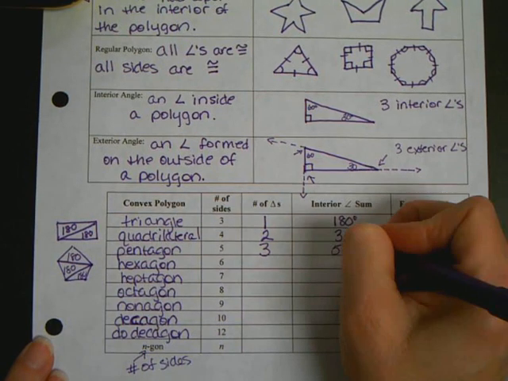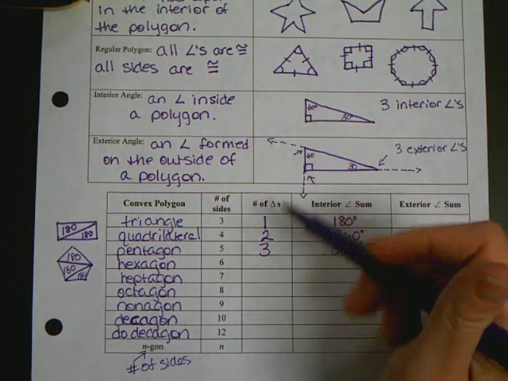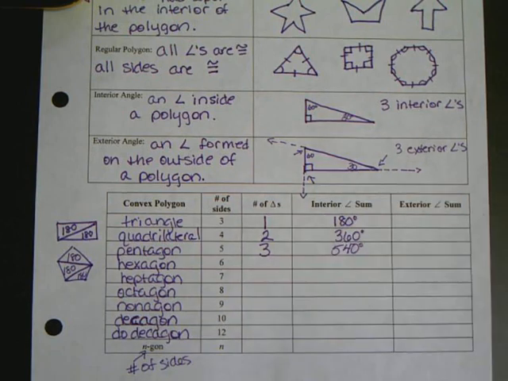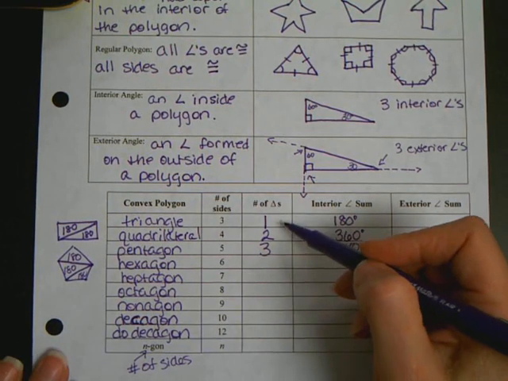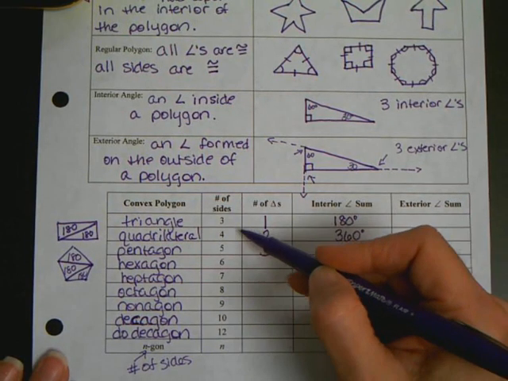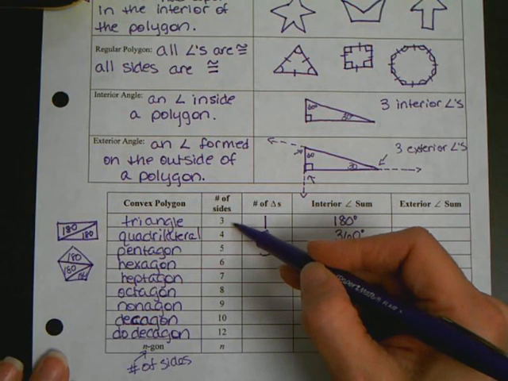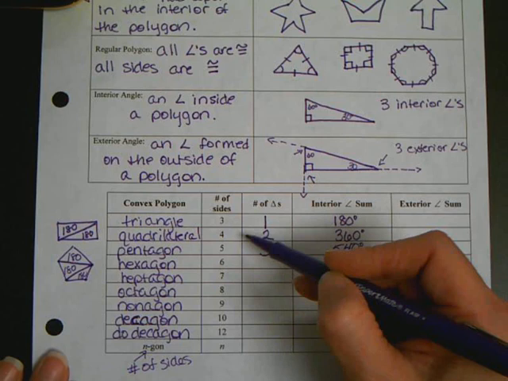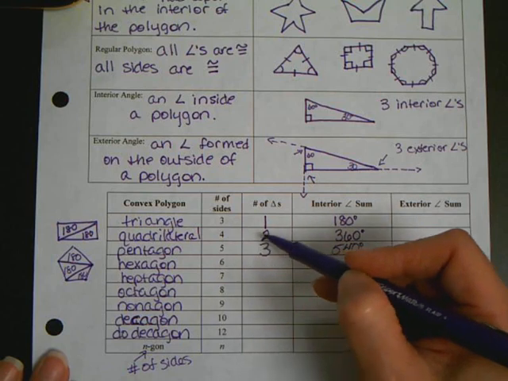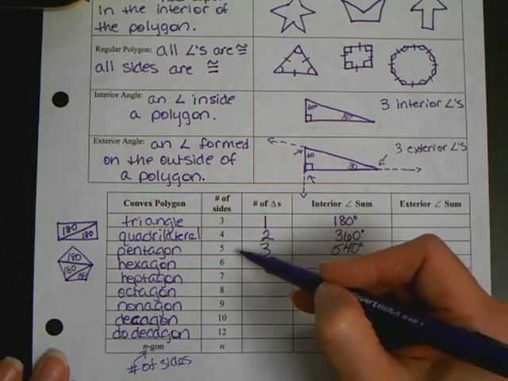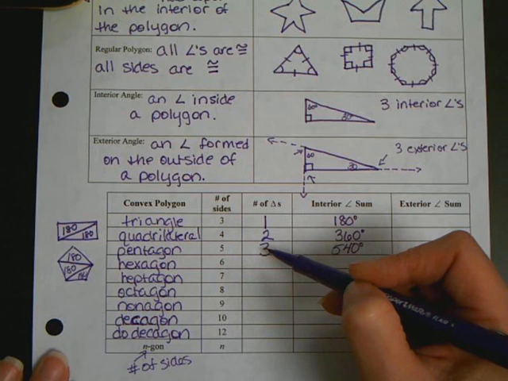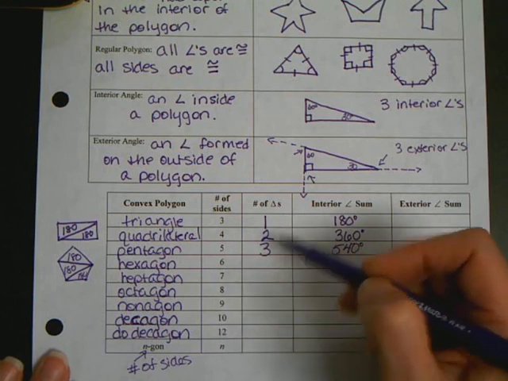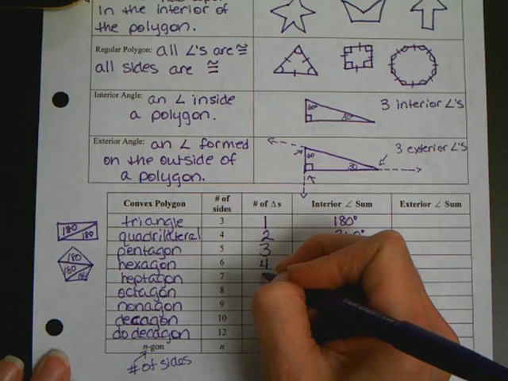Alright, so now we can do that with every single one of these, but it would be better if we could just kind of see this pattern going. And if you notice, however many sides we have, we subtract 2 and we get the number of triangles. 4 sides to a quadrilateral, 2 triangles. 5 sides to a pentagon, 3 triangles. Each time we add a side, we add a triangle. So let's go ahead and add a triangle here.